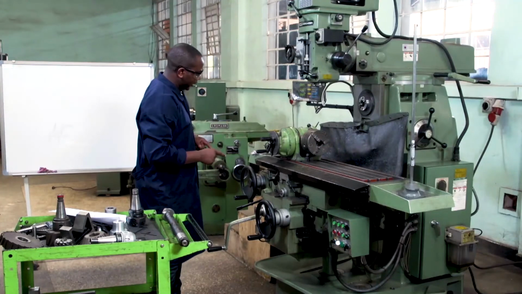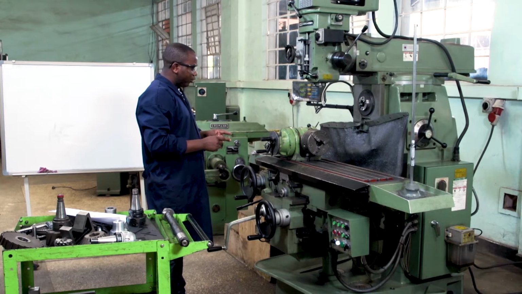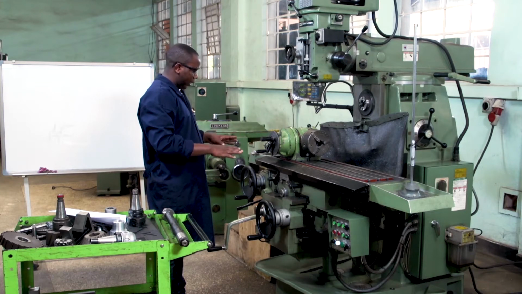So the milling machine can undergo three-dimensional motion depending on the milling machine table structure.